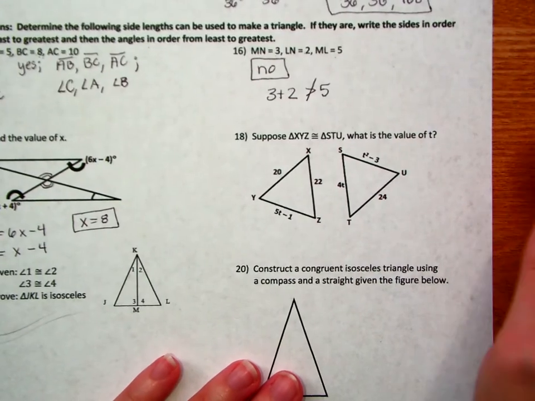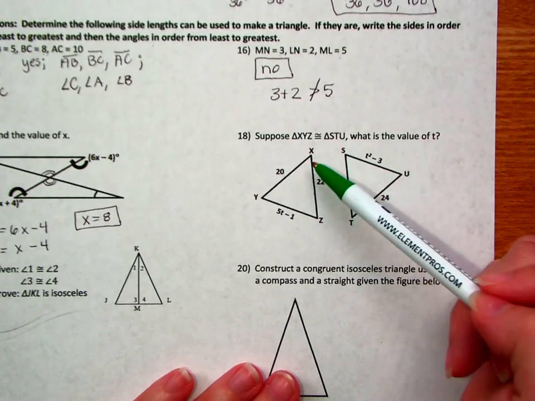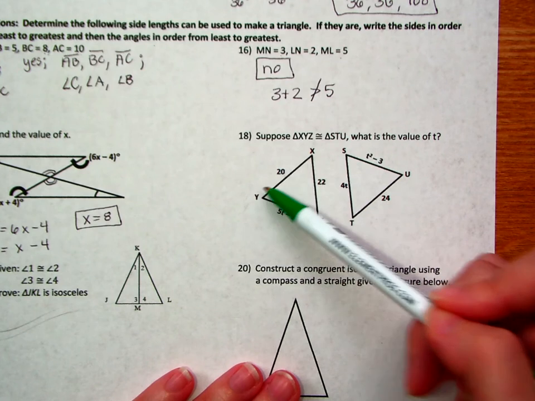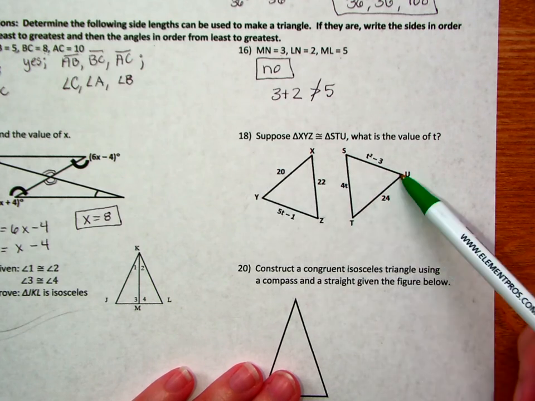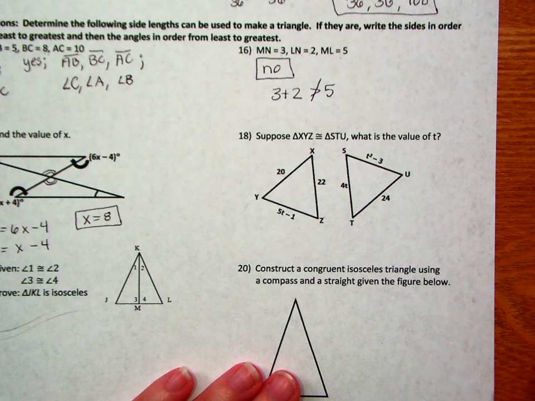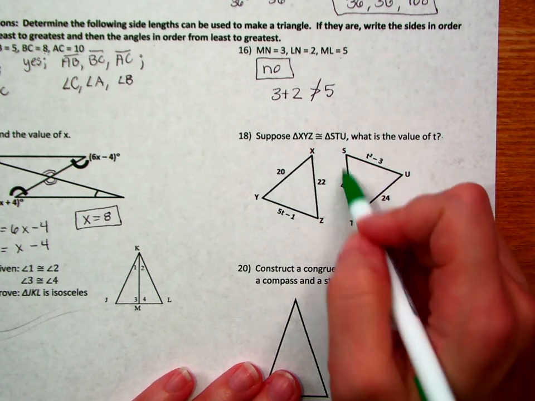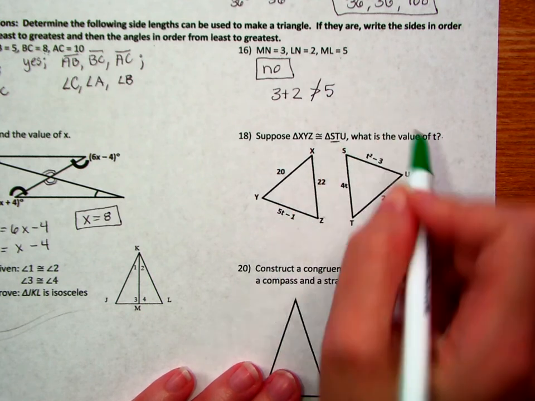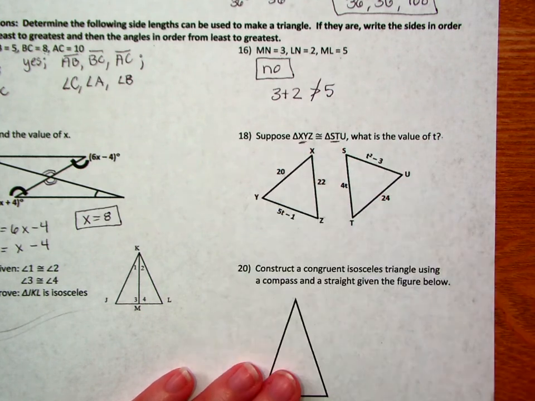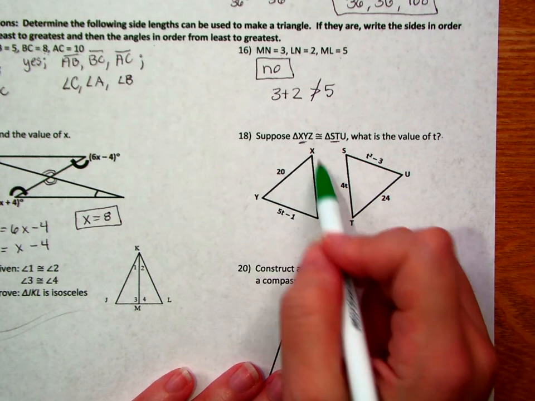Number 18 says that we're supposed to assume that this triangle XYZ is congruent to triangle STU. So what we're going to be looking at here is we're going to be trying to find the value of t. So you want to find parts that are congruent that we could actually use to find t. So for example, look, ST has a t here, 4t. And look, ST is right here, so what goes with ST? XY.